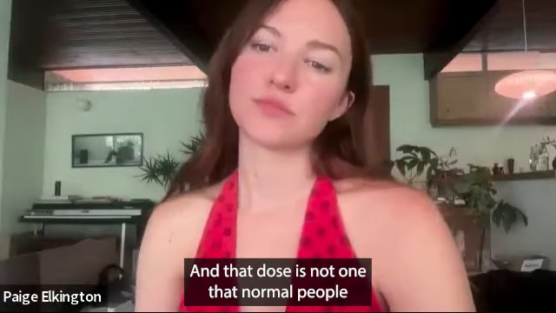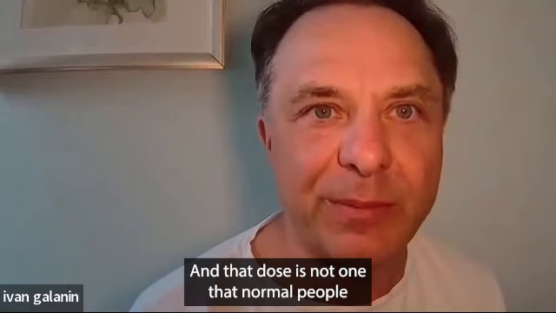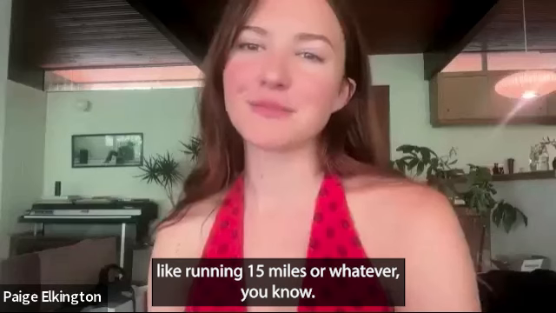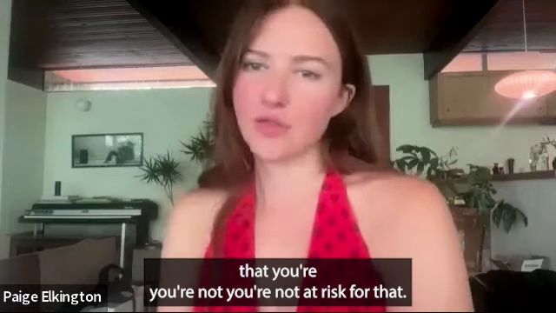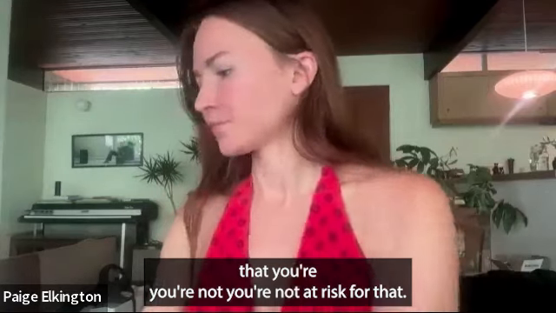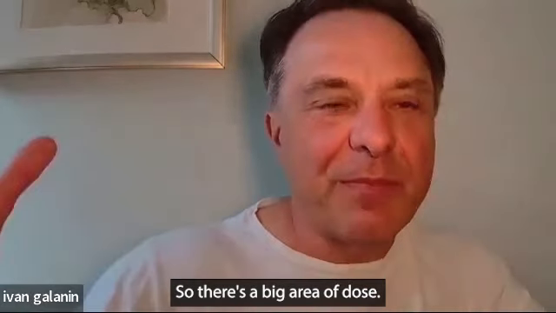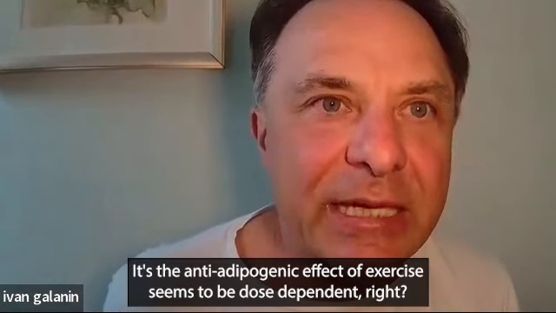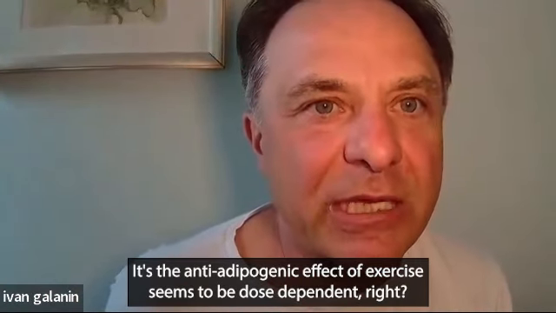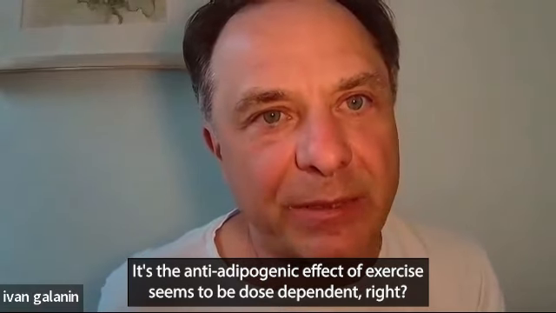And that dose is not one that normal people do, like running 15 miles or whatever. If you don't have the grooves, you're fine. You're not at risk for that, right? So there's a big area of dose. And also here's the thing, the anti-adipogenic effect of exercise seems to be dose dependent, right?